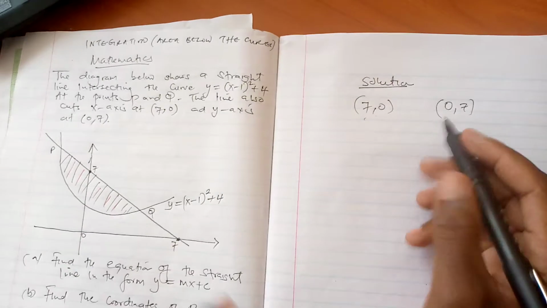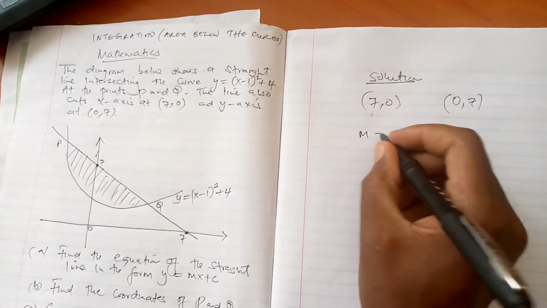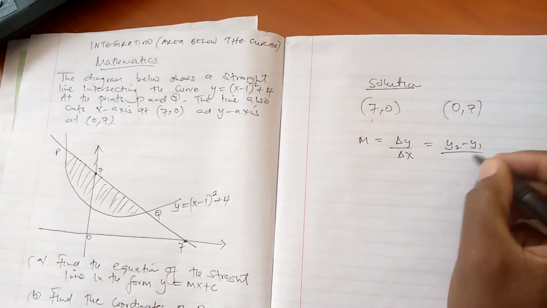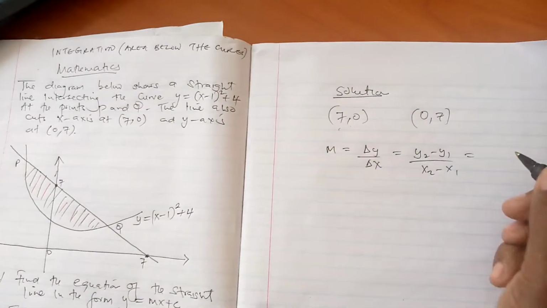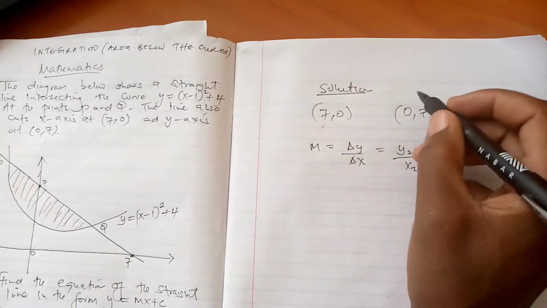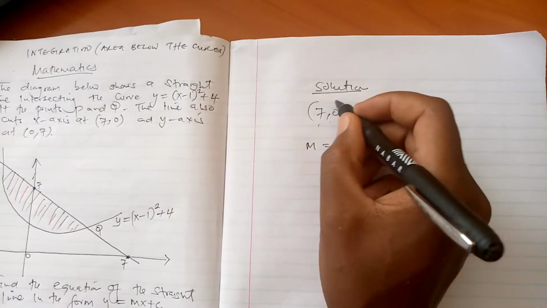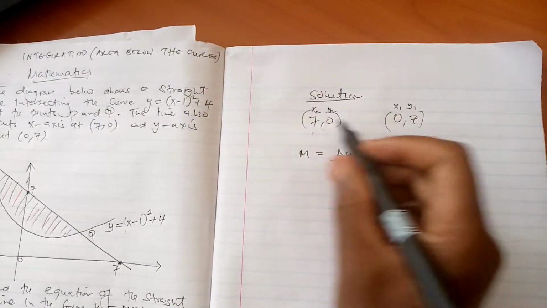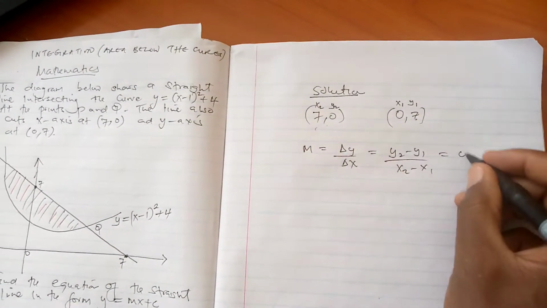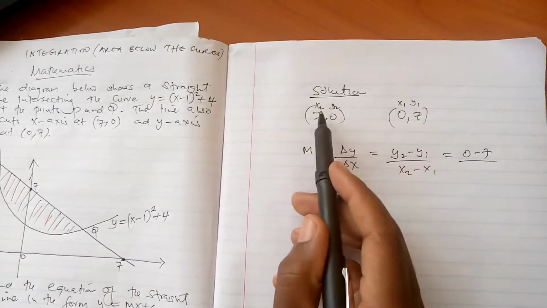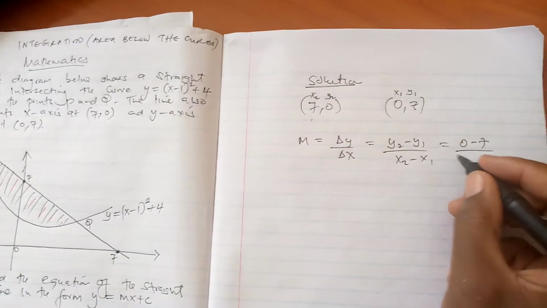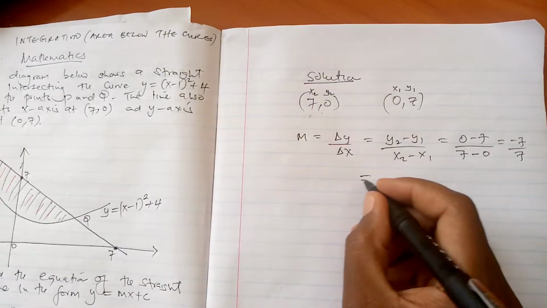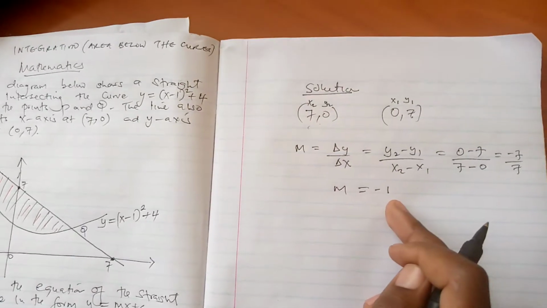So with the 2 points, we can first of all establish the gradient, which is given by change in y over change in x, which is y2 minus y1 over x2 minus x1. In this case, if we designate this one to be our x1, y1, and this one to be x2, y2, then y2 minus y1 gives 0 minus 7 over x2 minus x1, which is 7 minus 0, so this is minus 7 over 7, and the answer is negative 1. So our gradient is equal to minus 1.